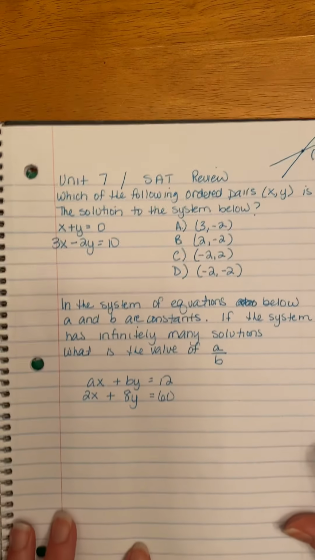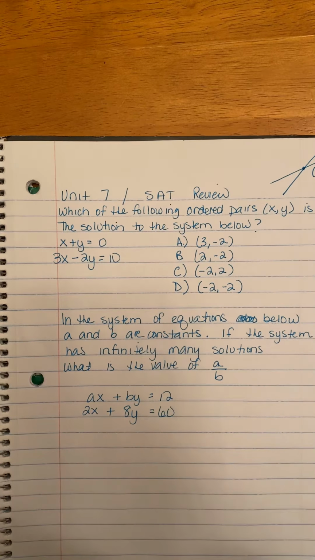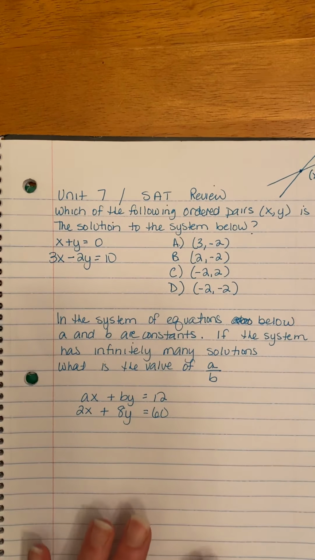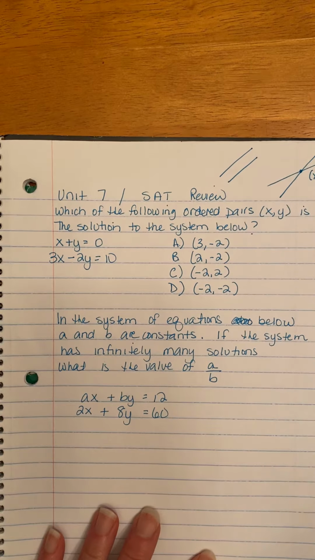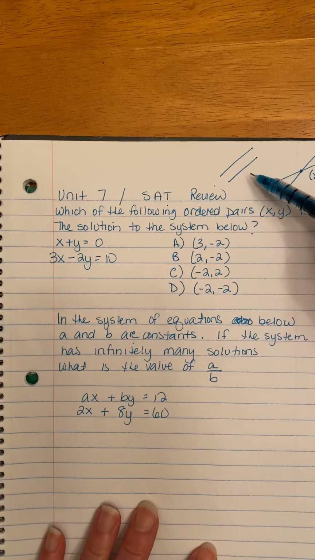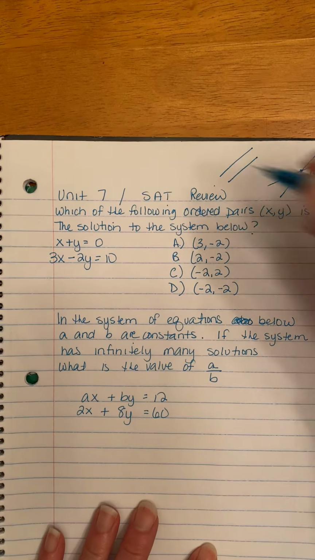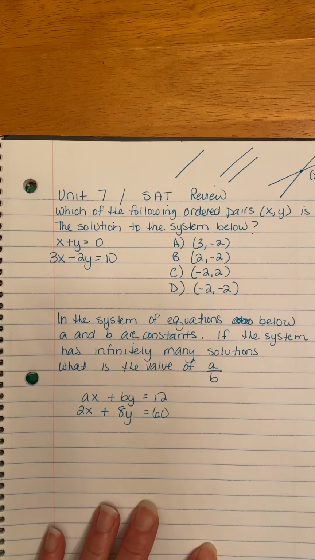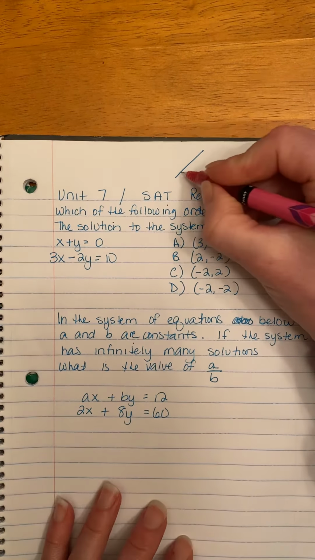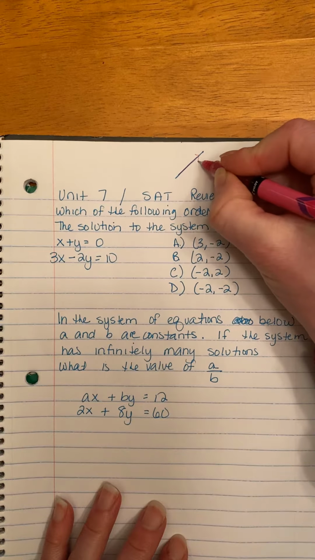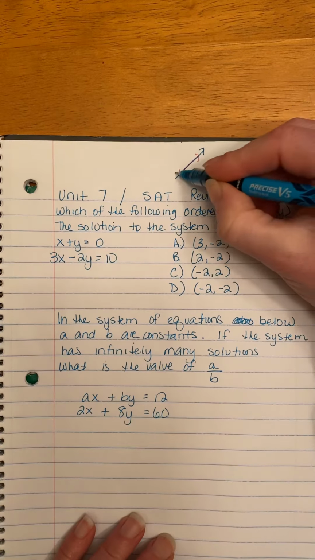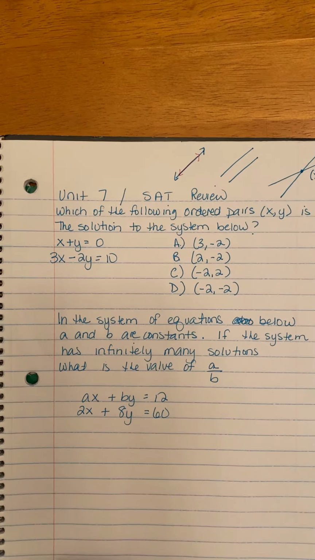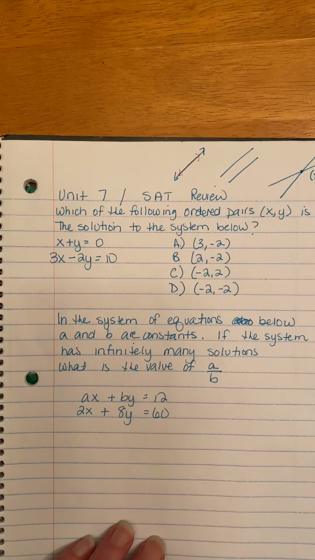It's also possible that the system, if it has the same slopes, because they're lines, and different y-intercepts, would not intersect, so they'd have no solutions. And it's also possible that we have two different forms of the same line, so we call that the same line or coincident lines. And the number of solutions to this is infinitely many.